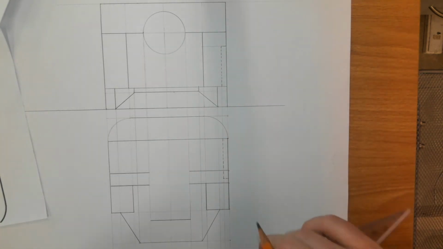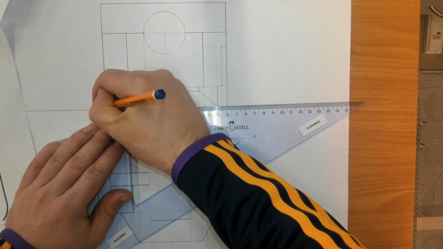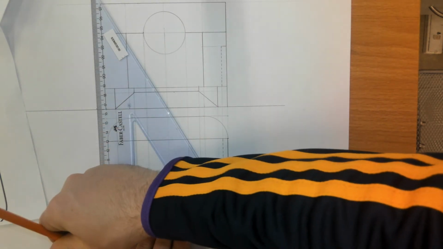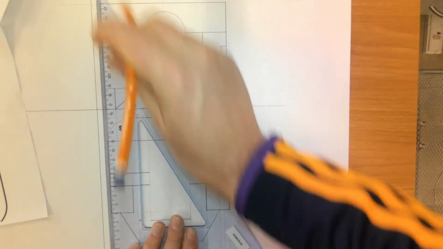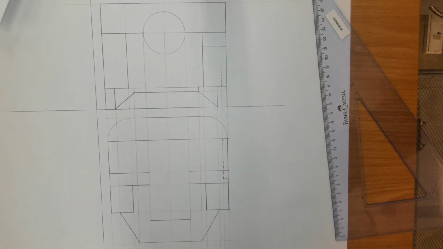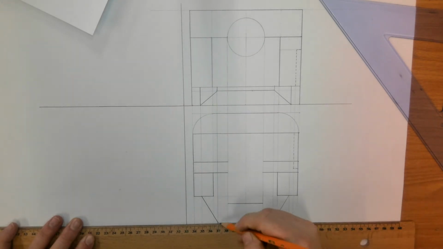So I'm just going to mark over 10 millimeters, and I'm going to draw in the YY line. Now I'm going to get my 45 degree set square. Alright, so just 1 sec. So I'm going to bring all these lines over to the YY line.